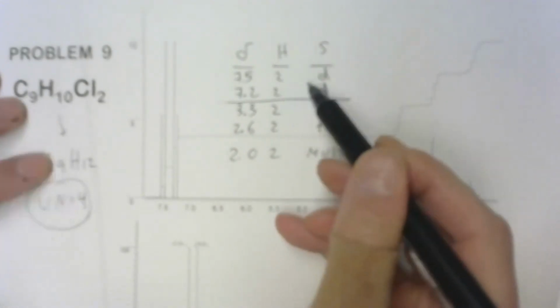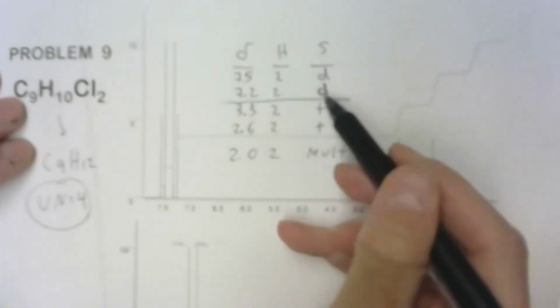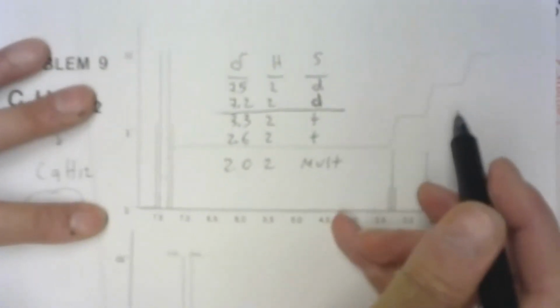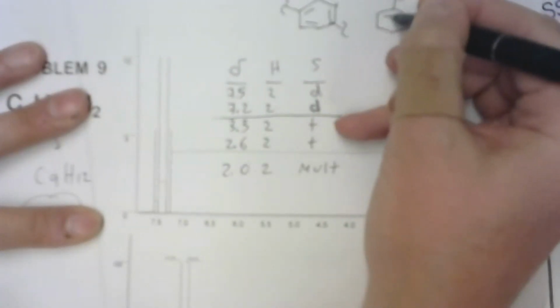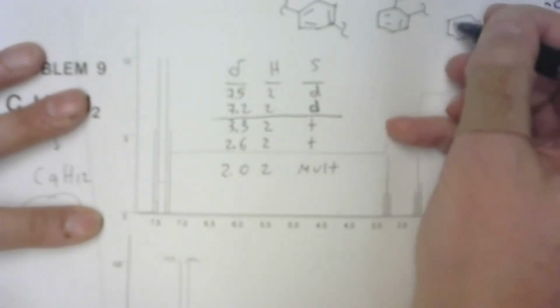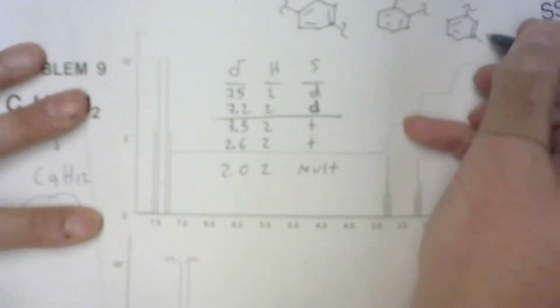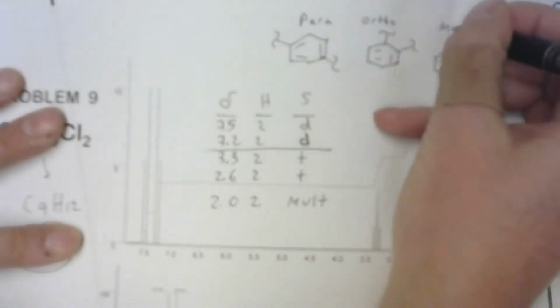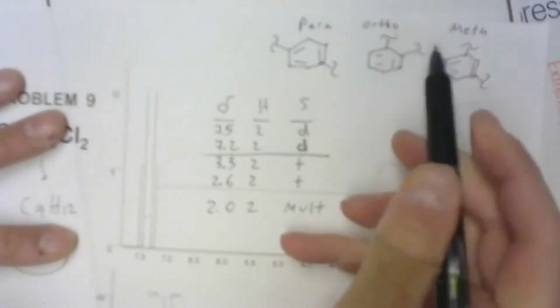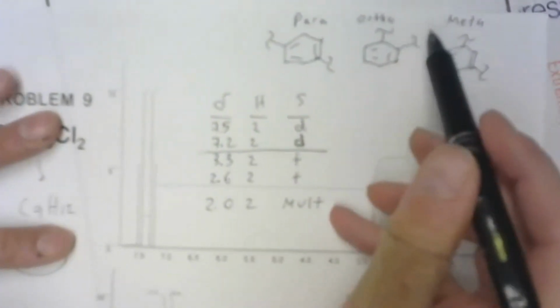So now let's go back to our memories of what the different types of disubstituted benzenes are. Let's draw them up here. There's 3 of them, right? There's 3 types. There's para, ortho, and meta, right? If you remember back, we did that. We analyzed the expected splitting patterns of these.